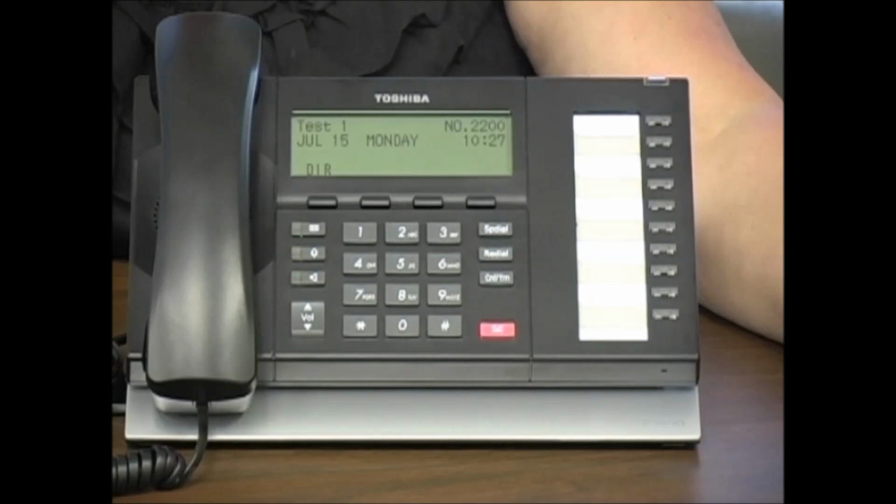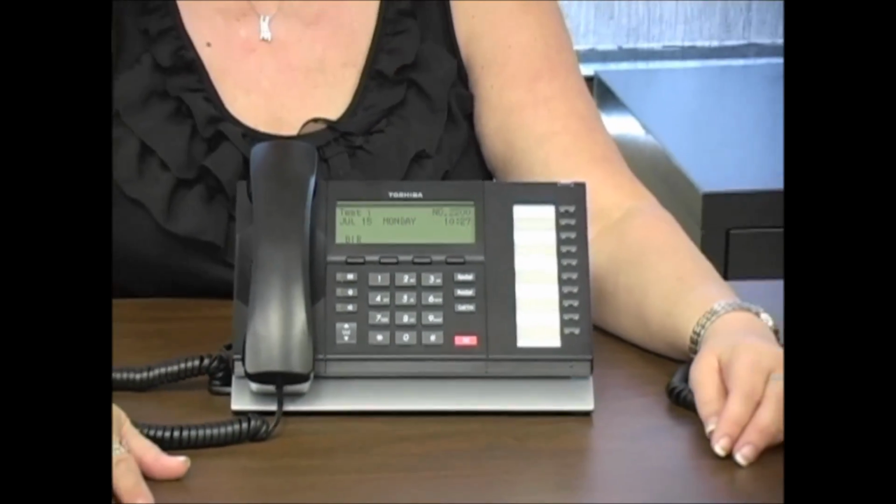All right, and it's that simple. This is to demonstrate your flexible buttons that have been pre-assigned already in the system.